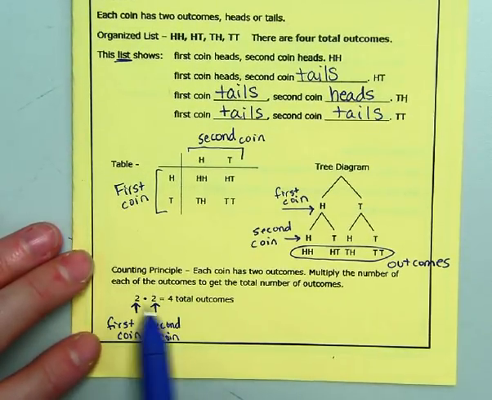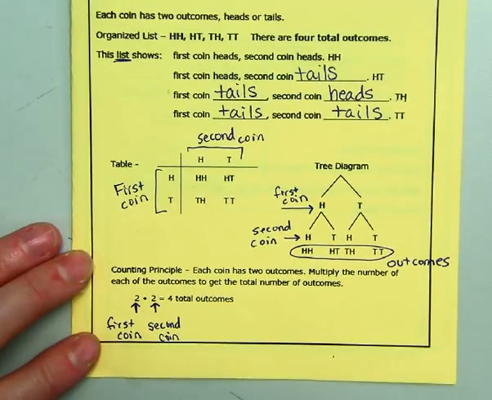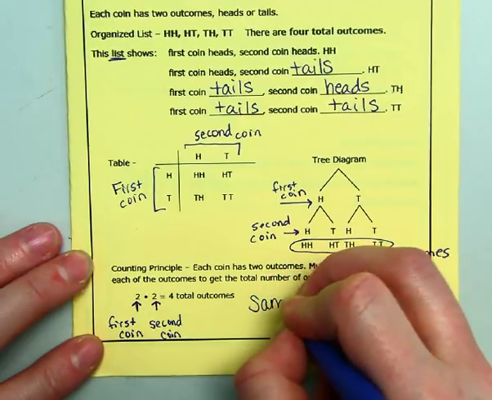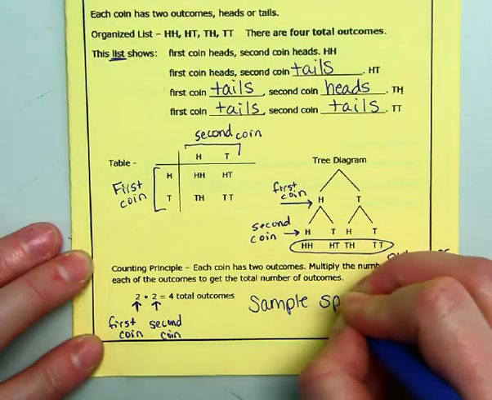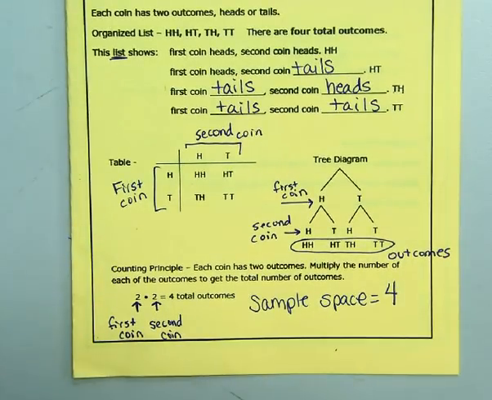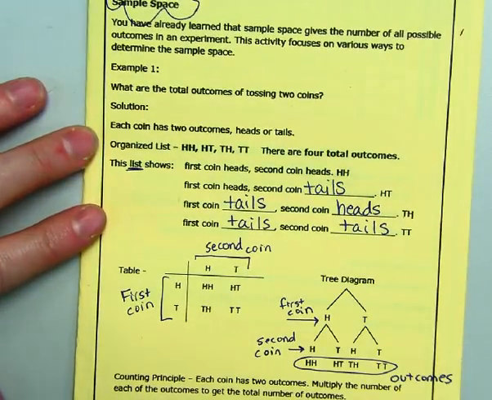So that means that it'll be 4 total outcomes, and we already found those outcomes. Okay, so our sample space equals 4. There are a total of 4 possible outcomes whenever you are tossing 2 coins.